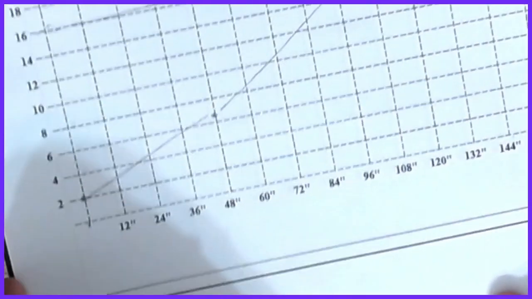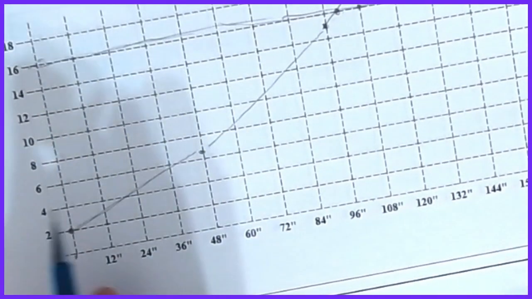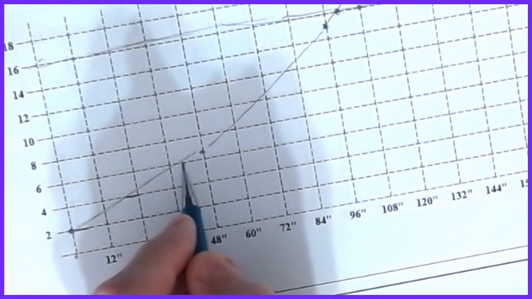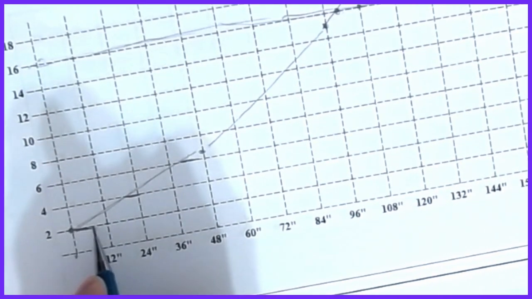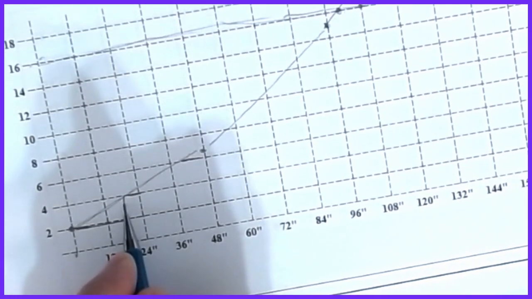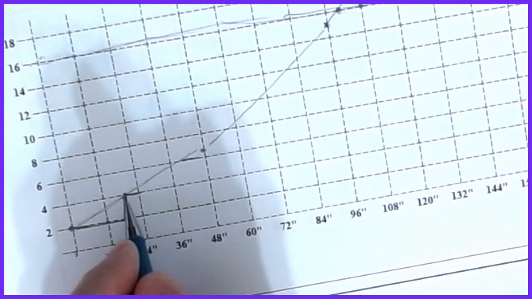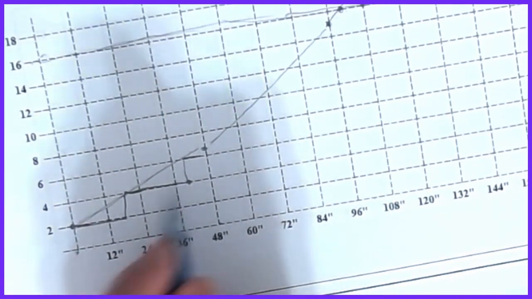But the question becomes, how do you decide what to do on this? So I start drawing horizontal lines at all these different increments. If I took a 2-inch spacing, I could go all the way over to there. And then at that point, I'm adequate for 4-inch spacing. I can come all the way over to there.